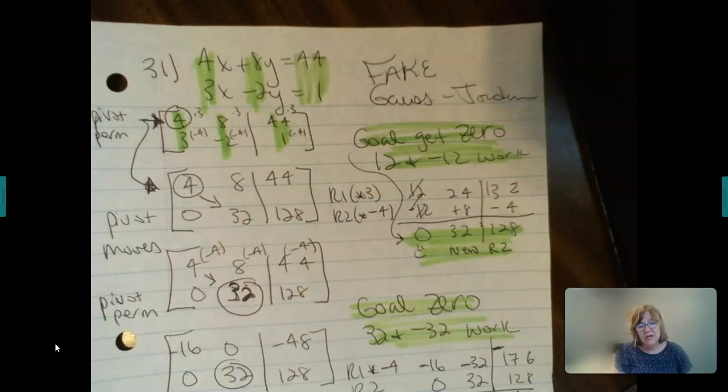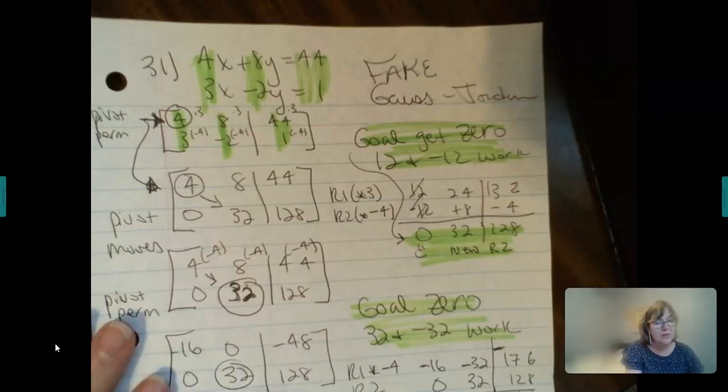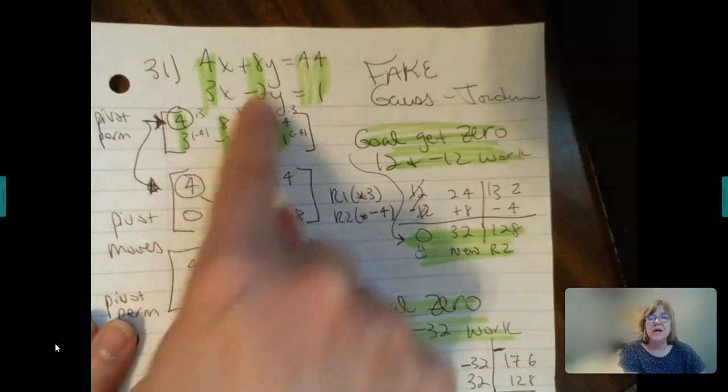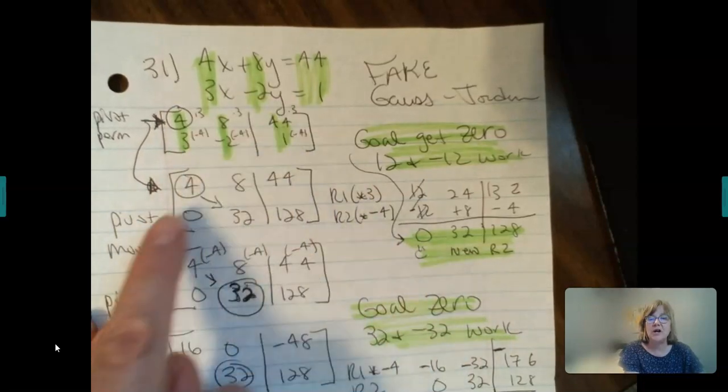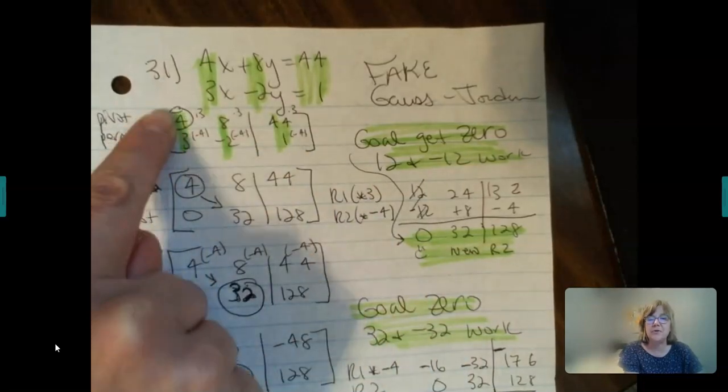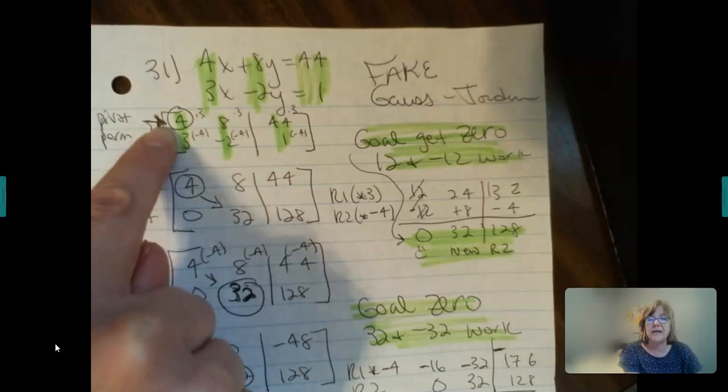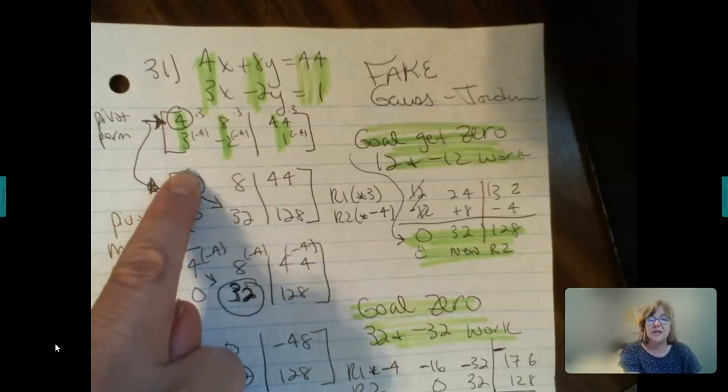All right, I just did the fake Gauss-Jordan. I like it better. Oh, actually, I did both. Wow, I forgot doing that. So in this one, you just keep the numbers the way they are. Your goal is to get a 0. So 4 and 3, 12 and -12 make a 0. And you always pivot here first.